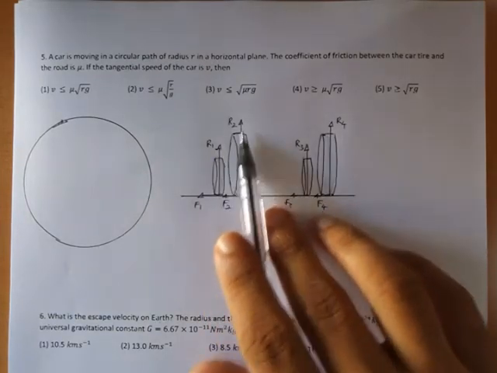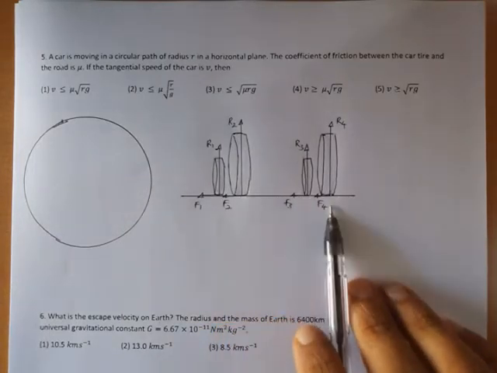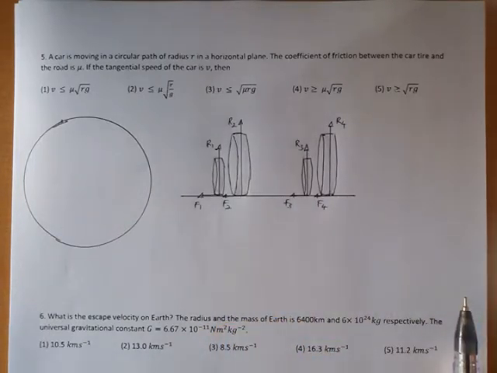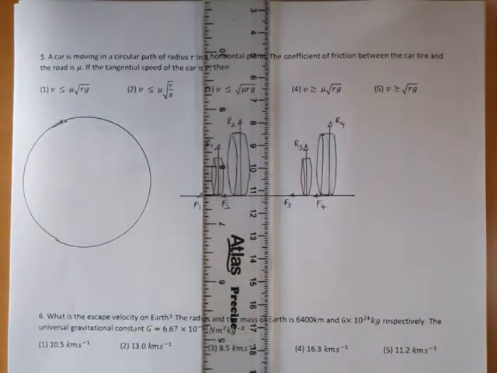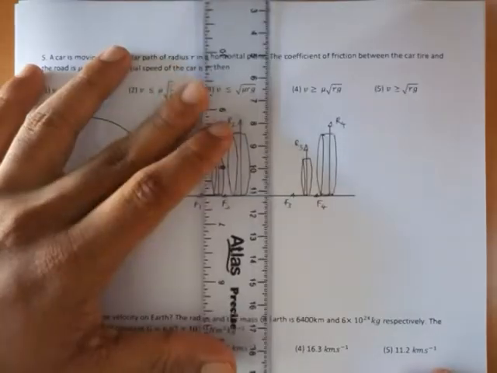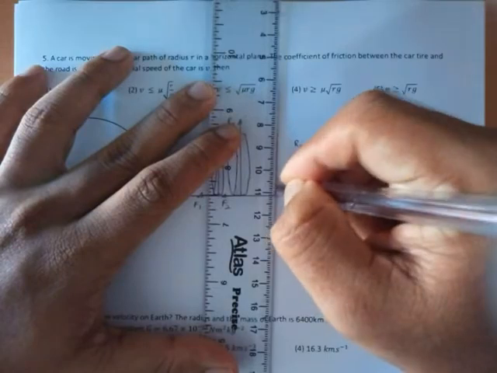And here R1, R2, R3, R4 are the reaction forces acting on each tire, and F1, F2, F3, F4 are the friction forces acting on each tire. So if I consider the net reaction force, that will be acting somewhere here.